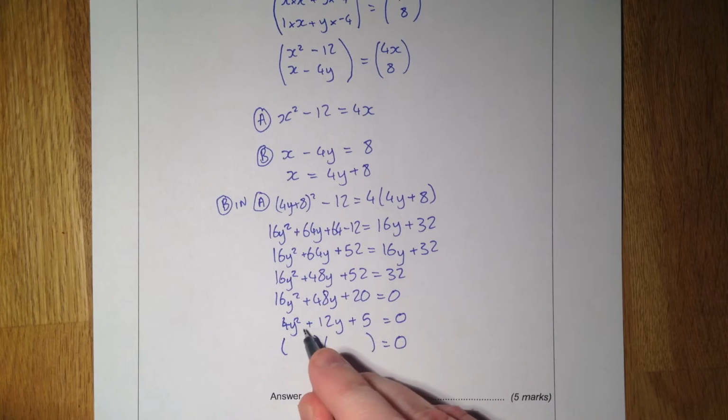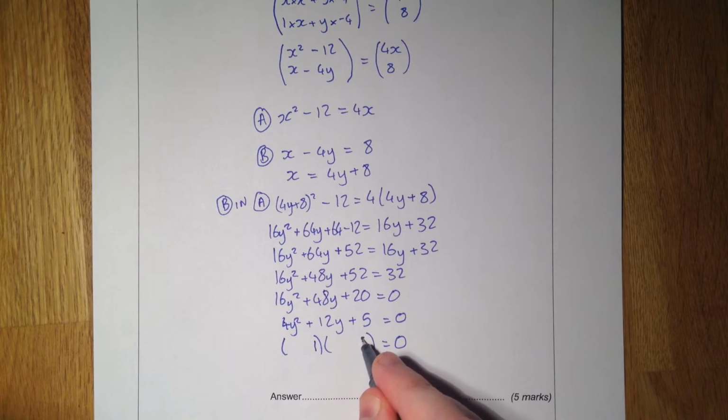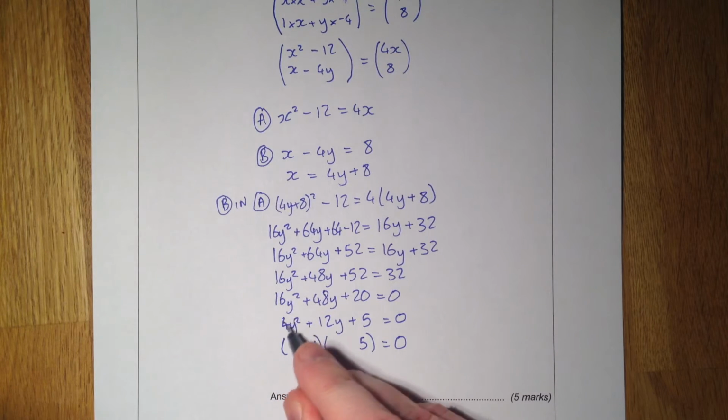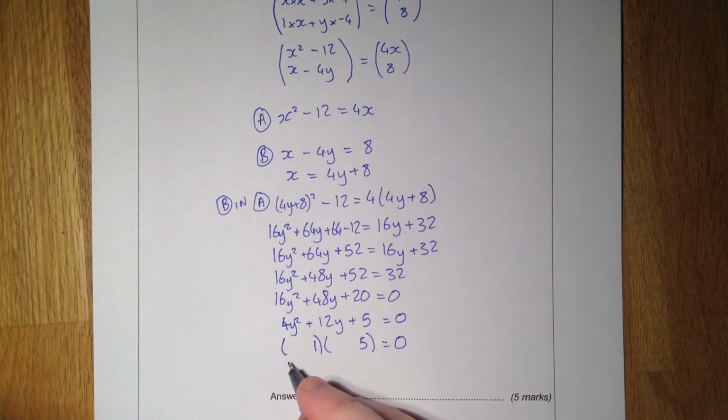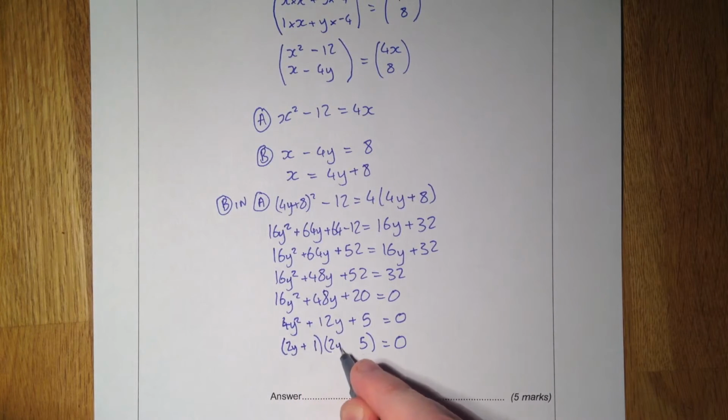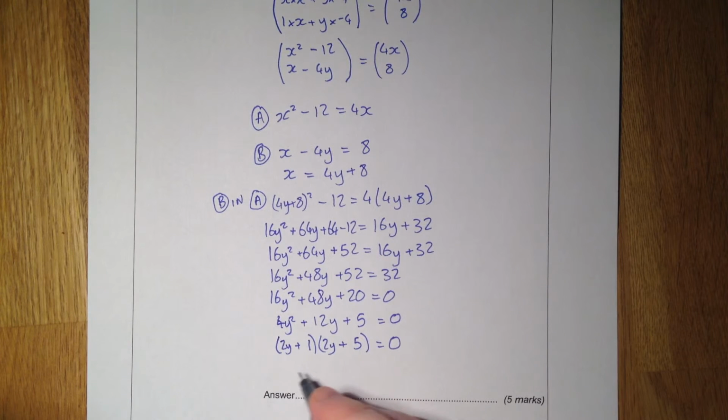I know these are all positive, so I'm going to have a 1 and a 5 here. I need to think of two numbers to go here and here to make 4y squared. So I could have 4y and y, or 2y and 2y. If I do 2y, then I get 2y times 5, that's 10y, and 2y times 1, that's 2y, making 12y. So that'll work.